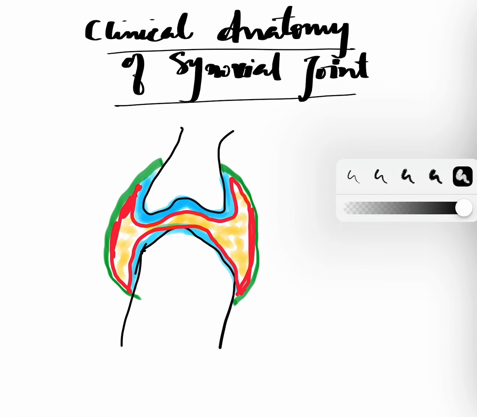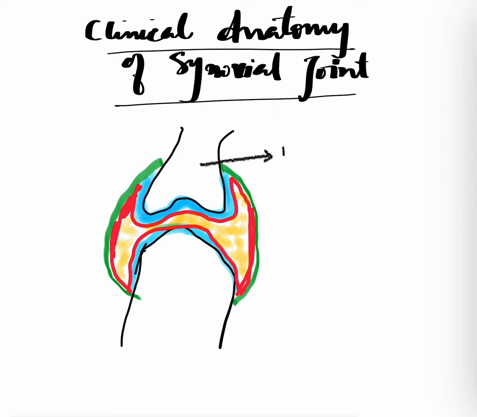Now I am going to tag these points here. So this is the bony end. So there are two bony ends.